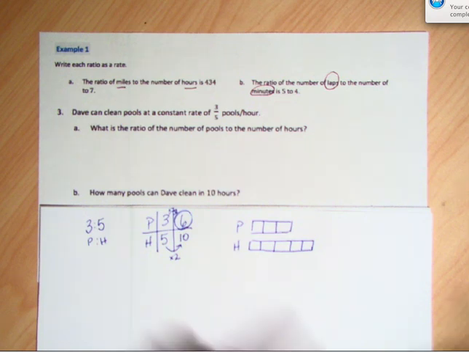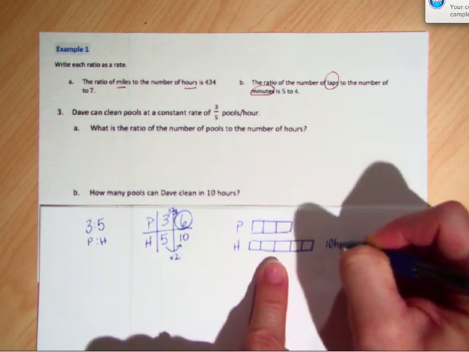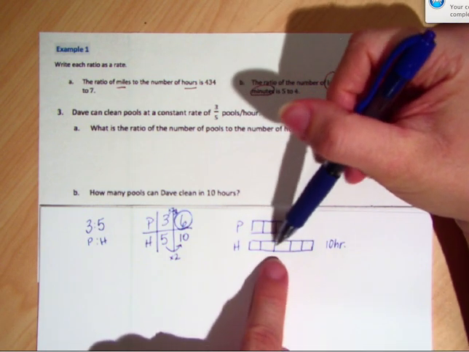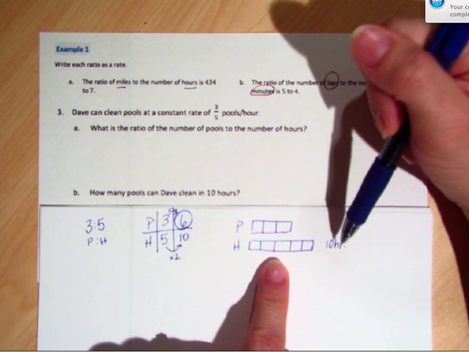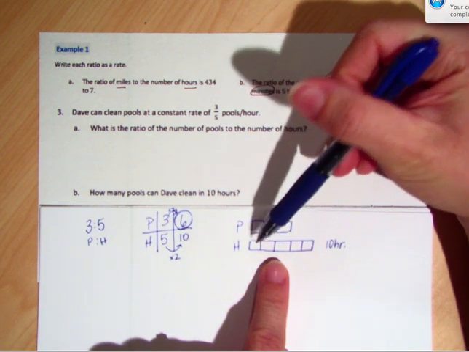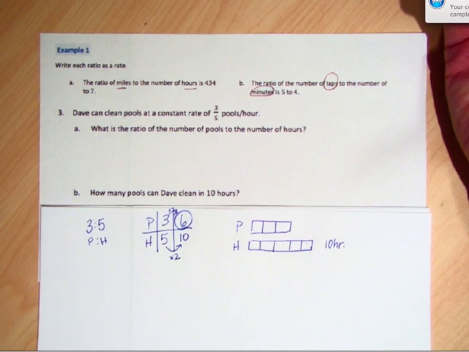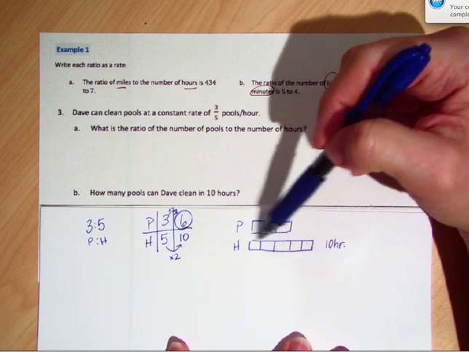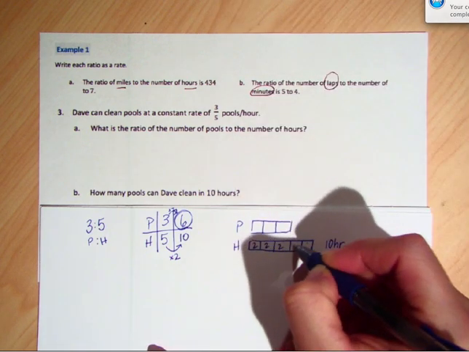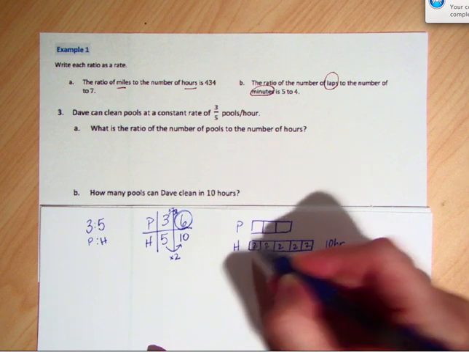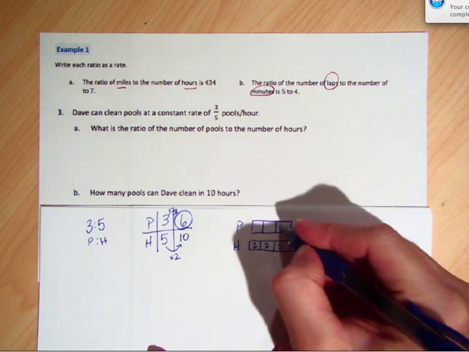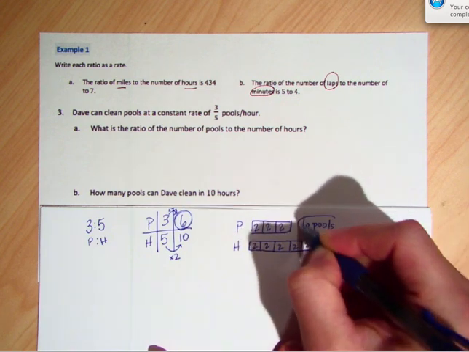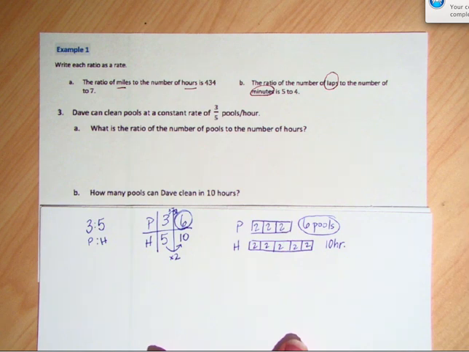Okay, and I want to know if this represented 10 hours, how much does this represent for pools? Well, if these 5 boxes represented 10 hours, I take 10, I'm going to divide it by 5 to see how many goes in each one. So 10 divided into 5 boxes is 2. 2, 4, 6, 8, 10. Well, these are equal, so this is 2. 2, 4, 6. 6 pools in a given 10 hours.